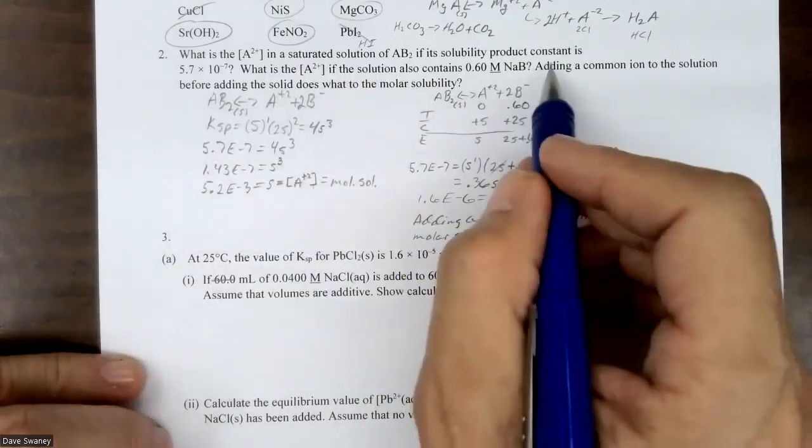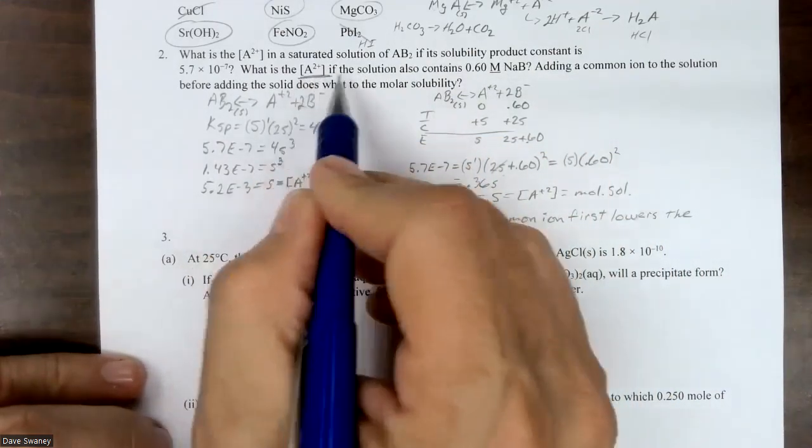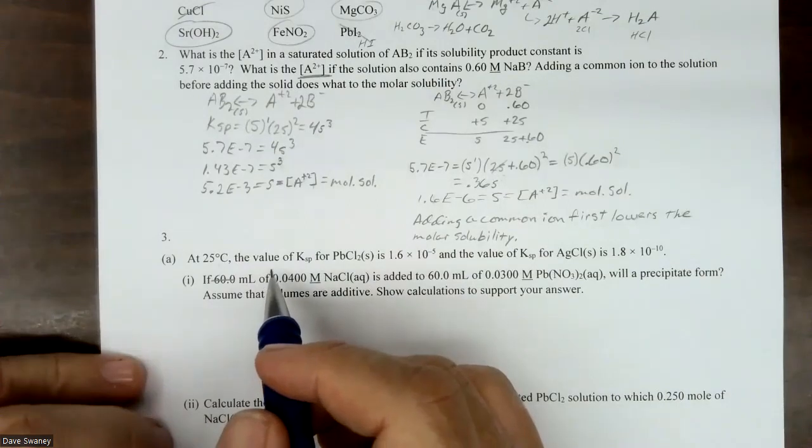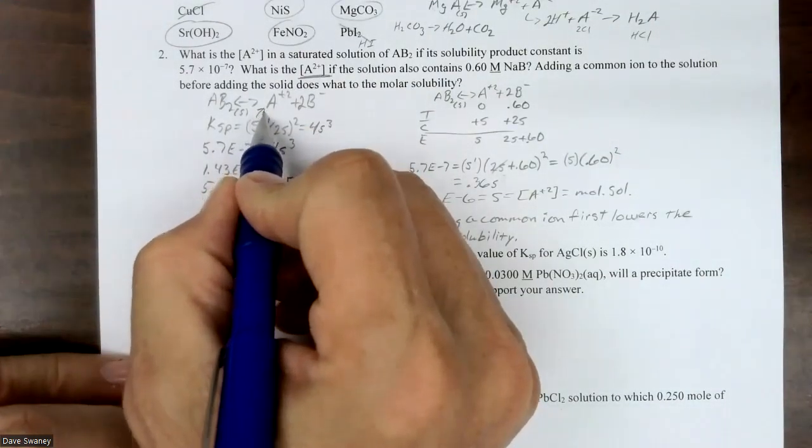What is the... Well, we're finding A plus 2 molarity. That also happens to be the value of S.